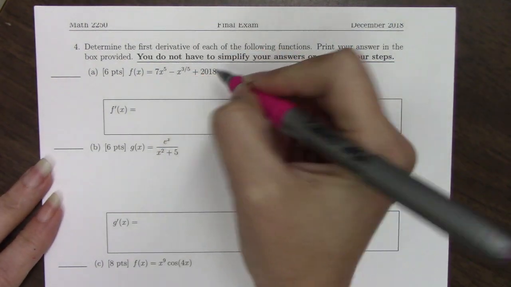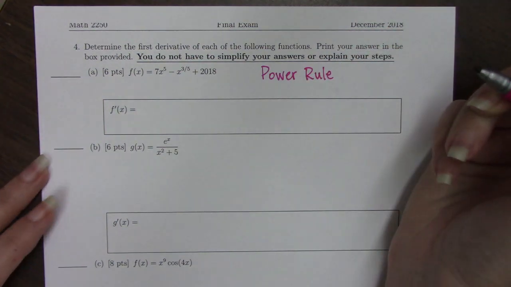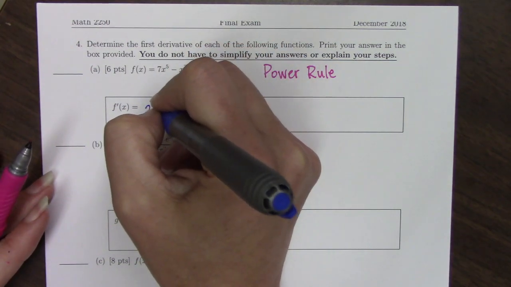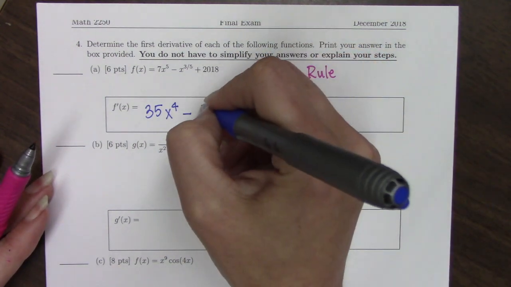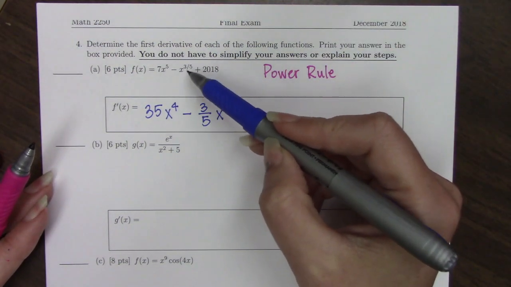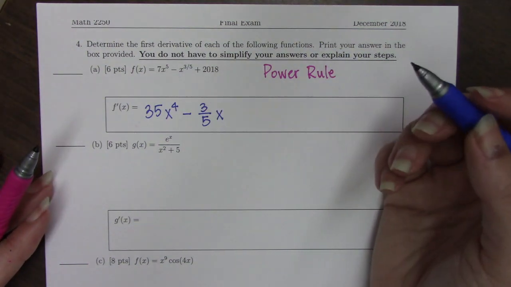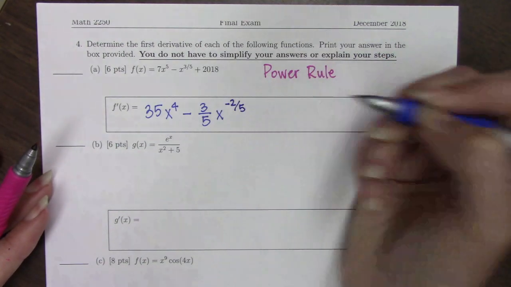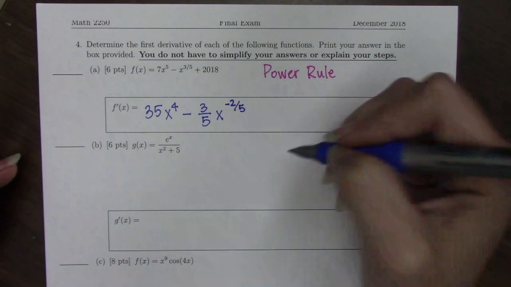derivative. So this is set up in a way where all I have to do is apply the power rule. So the derivative of 7x to the 5th is 35x to the 4th. The derivative of x to the 3/5 is 3/5 x. I need to subtract 1 from this fractional exponent, and the shortcut is subtract the denominator from the numerator to get your new numerator. So 3 minus 5 is -2. So it's -2/5. Then the derivative of 2018 is 0. So that's it. That's our final answer.